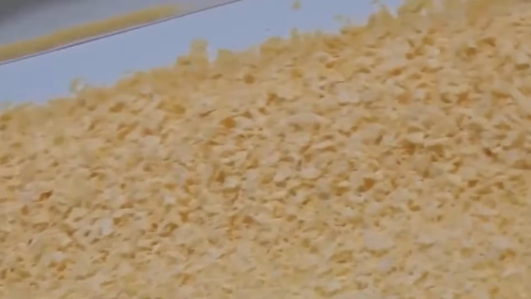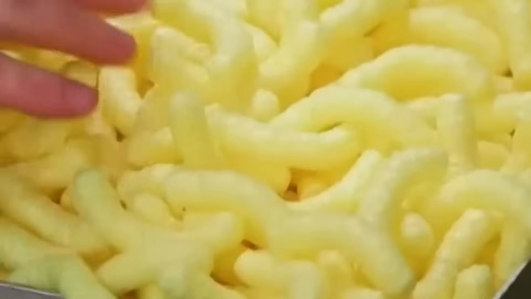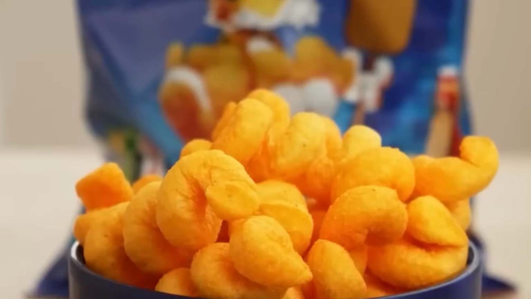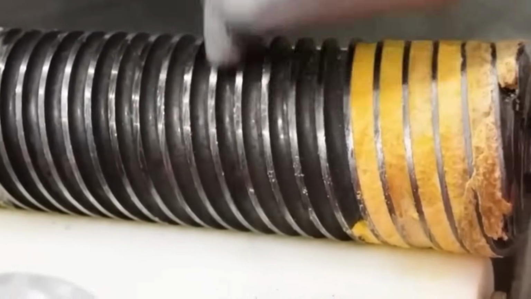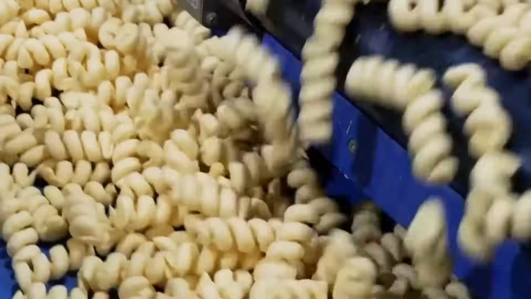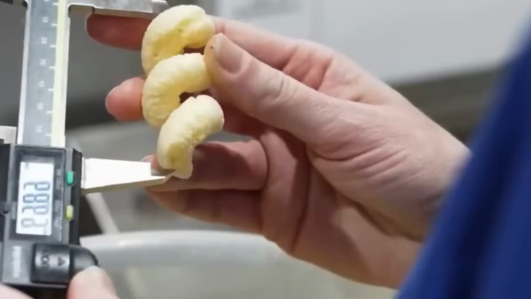The die shape is critical for the form factor of the snack. For classic crunchy Cheetos, the die orifice is a small circular hole, and the dough extrudes as a continuous rope. A rotating knife positioned at the exit face of the die cuts the rope into short, irregular lengths at 200 to 400 cuts per minute, depending on the desired texture. The extruded pieces fall onto a vibrating conveyor belt that transports them into the frying system.